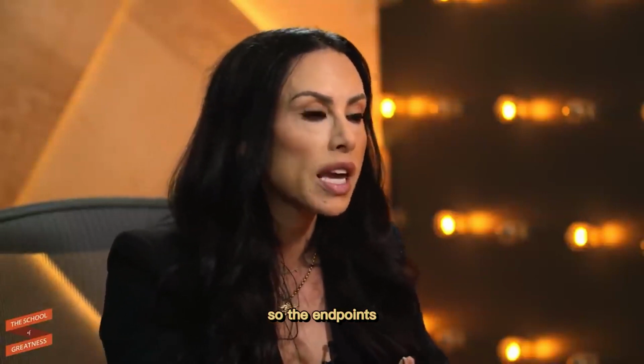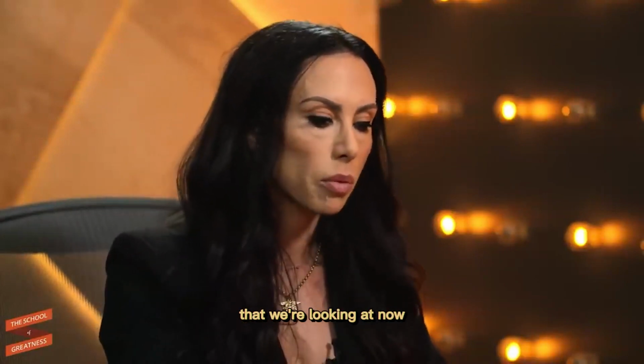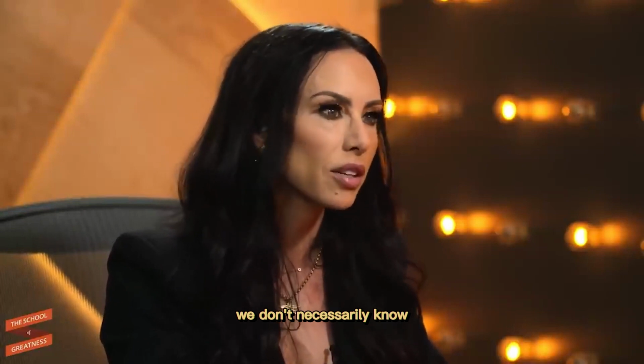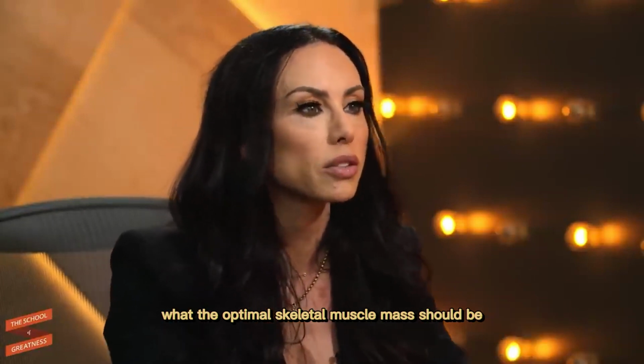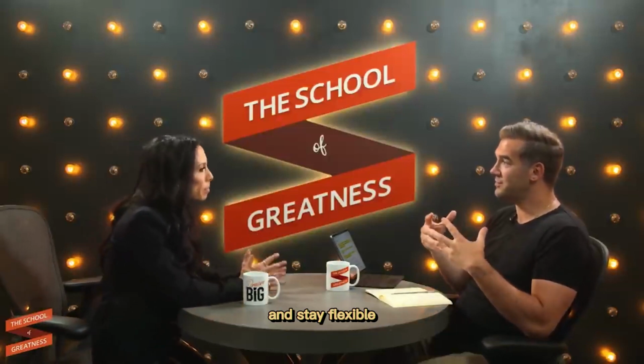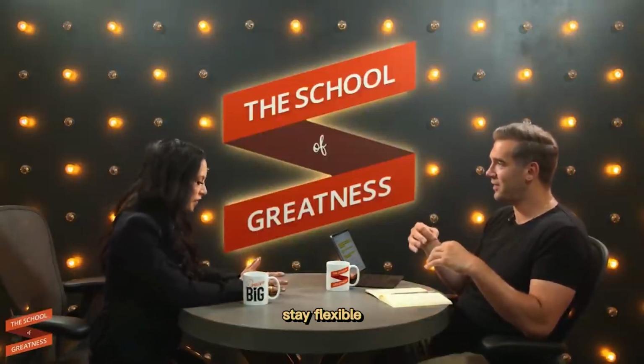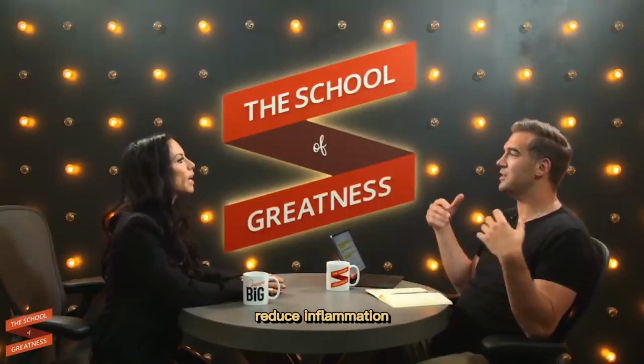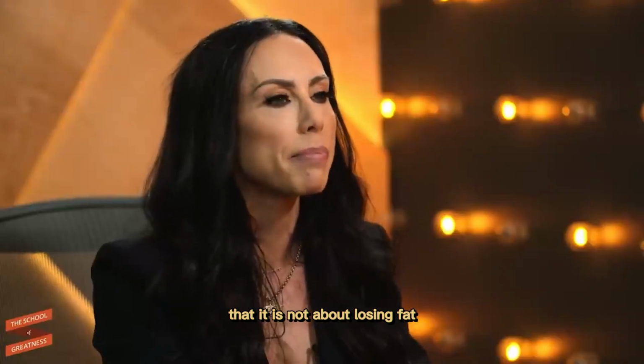Right. So the endpoints and the skeletal muscle that we're looking at now, we don't necessarily know what the optimal skeletal muscle mass should be. Yeah. We don't know. So just build, though, and stay flexible, stay healthy, reduce inflammation, and understand that it is not about losing fat.